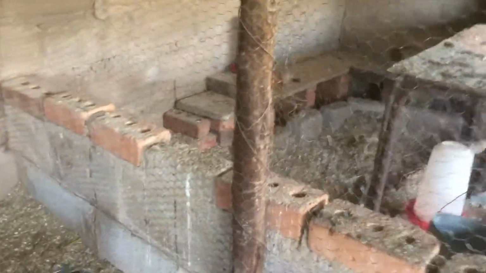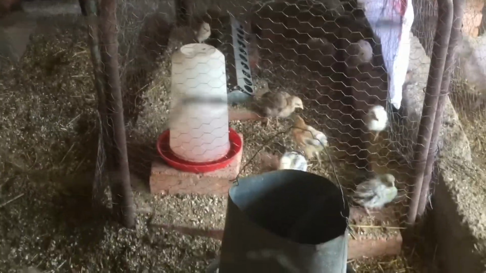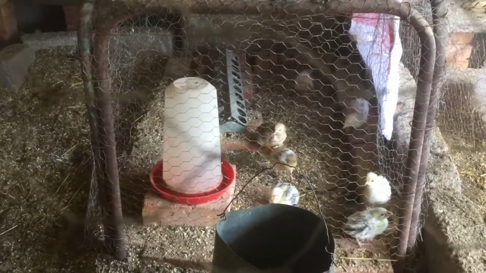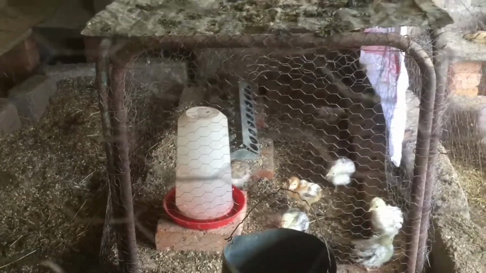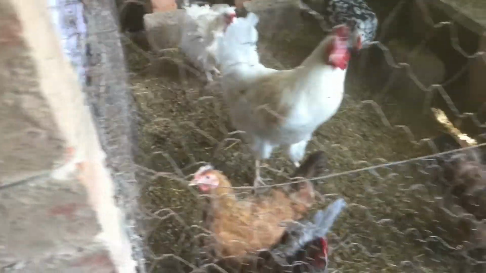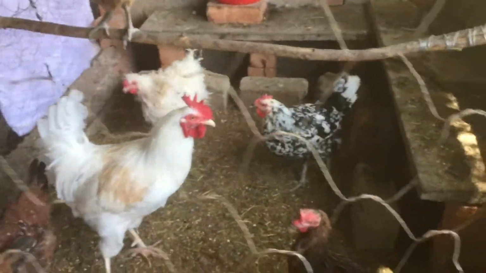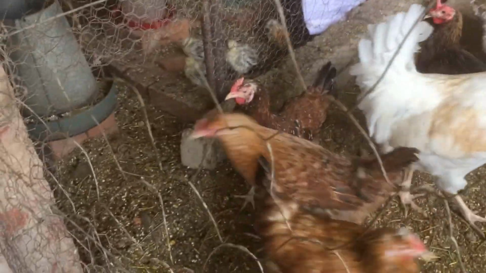So I usually crush some maize and then mix it with pearl millet and a bit of sunflower. And then there is the fodder system that I mentioned earlier. So fodder, how you actually create a fodder system.